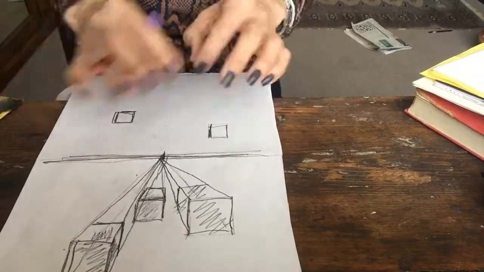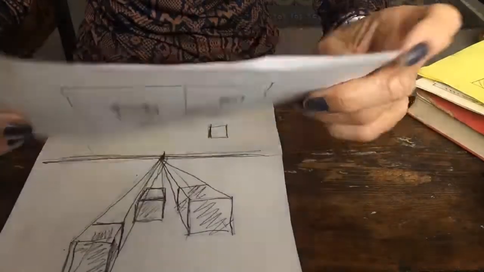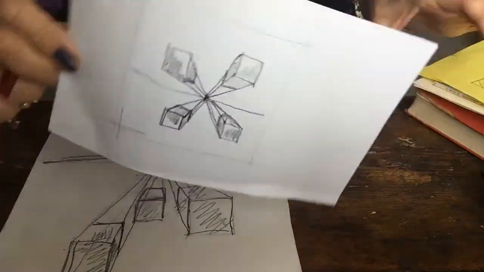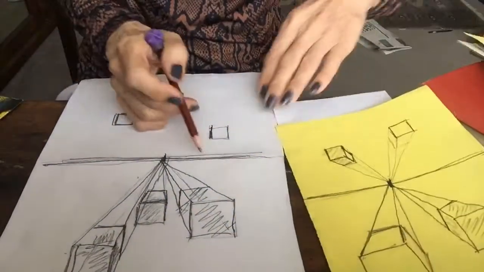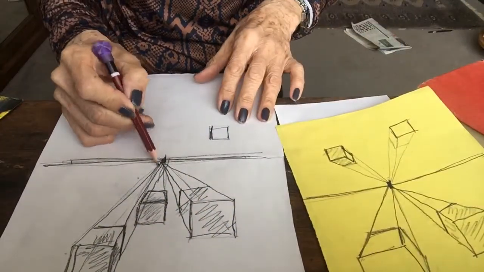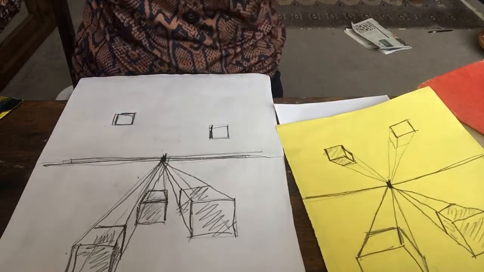So what you need to do is try that out. I've tried it out with lots of different ones. With that one, it looks like a bird's eye view of things, these ones, but you just need to draw a horizontal line, and then mark the vanishing point.